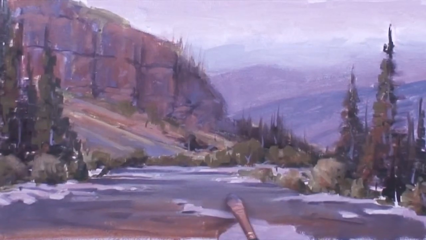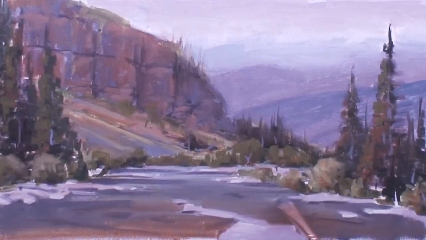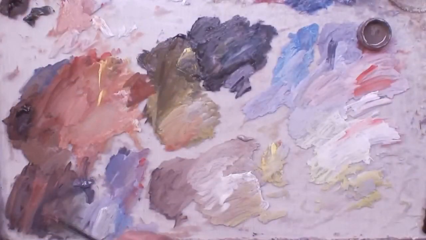Most people make it more complicated than it really is. Rocks underwater are very subtle. The values are medium values. The darks are not too dark and the lights are not too light.